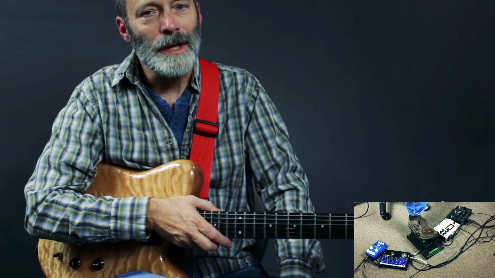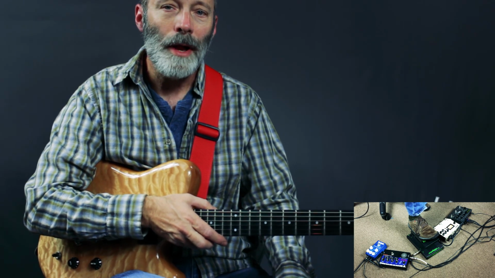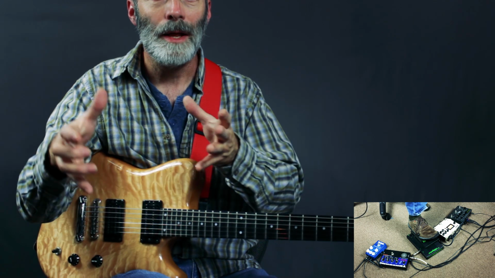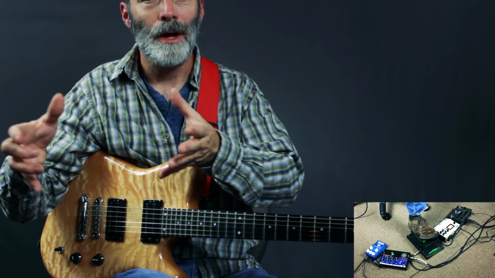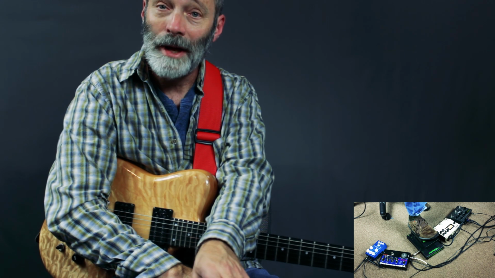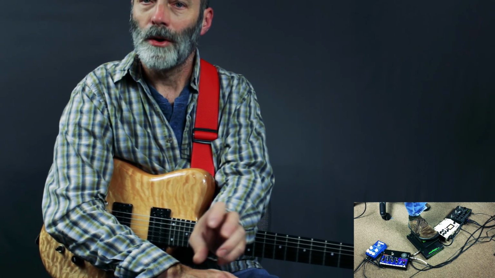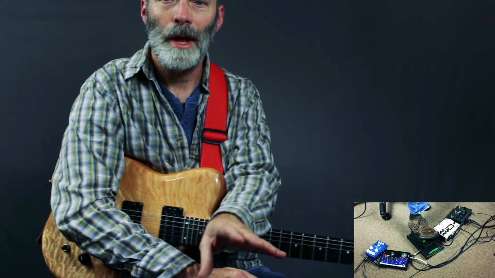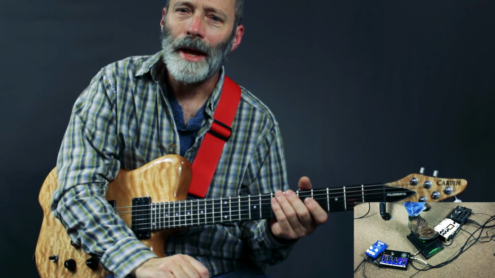So pretty cool, isn't it? By using the longer delay, you can have your chords kind of blend into one another and create this wash of chords over time. Now, I do have my delay set pretty high on the repeats or the feedback, and you'll want to adjust that to taste, a little more, a little less, whatever you're trying to accomplish as you're playing around with this technique.